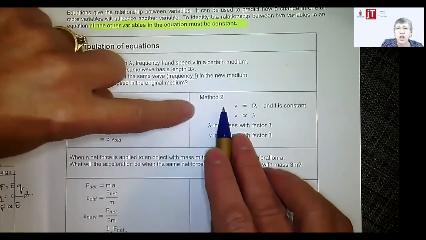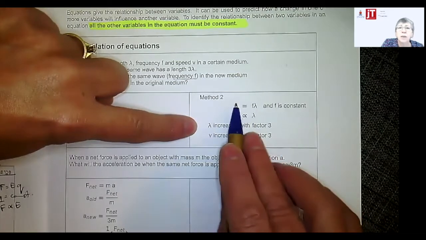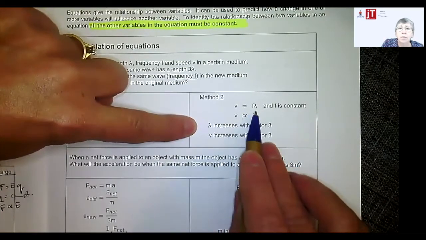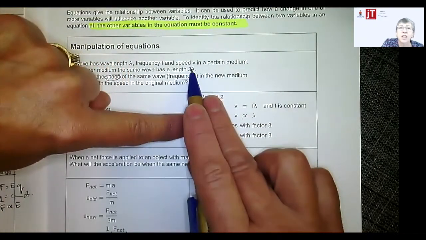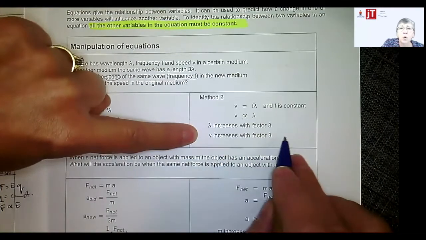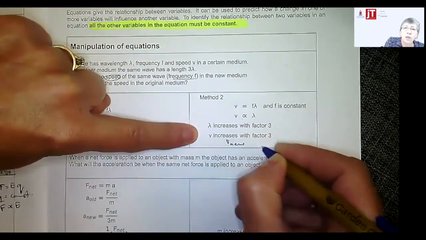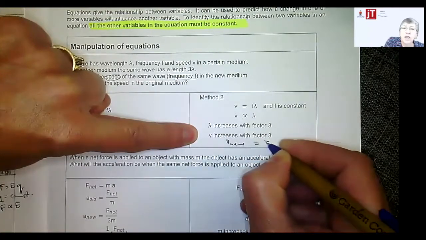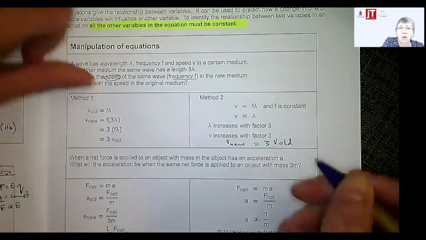One method is just looking at the relationships. If f is constant, it means v is directly proportional to lambda, which means if lambda increases by a factor of 3, then v will also increase by a factor of 3. And the new velocity will be 3 times the old velocity.